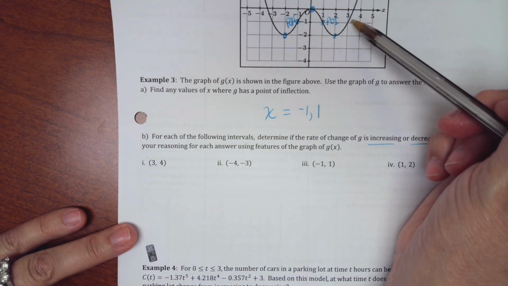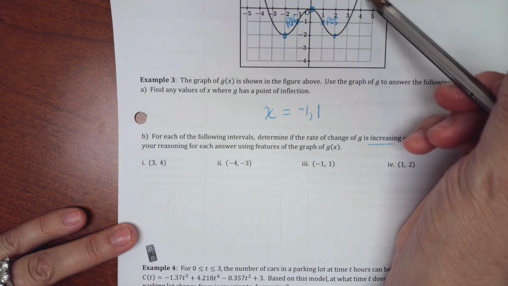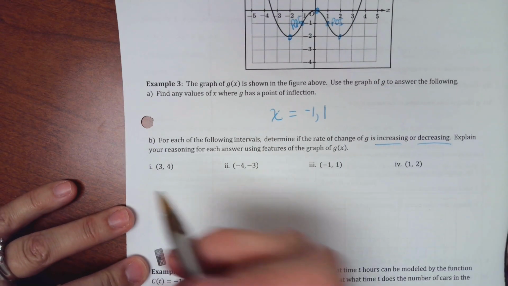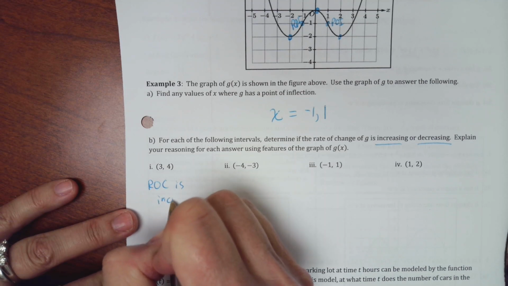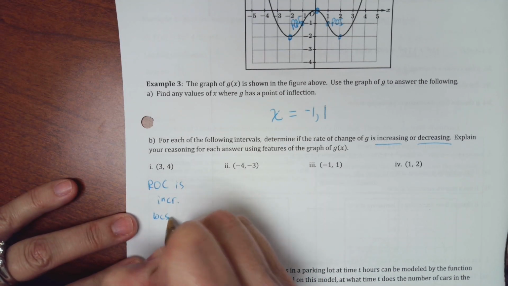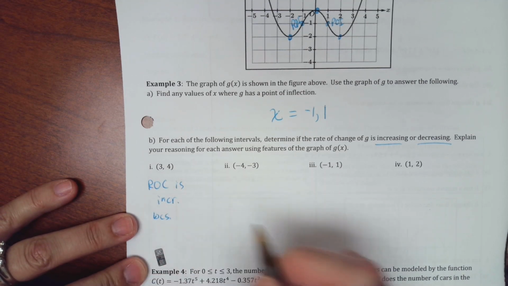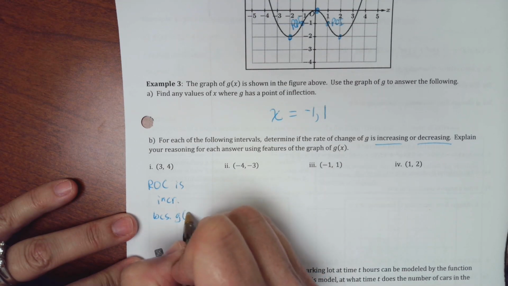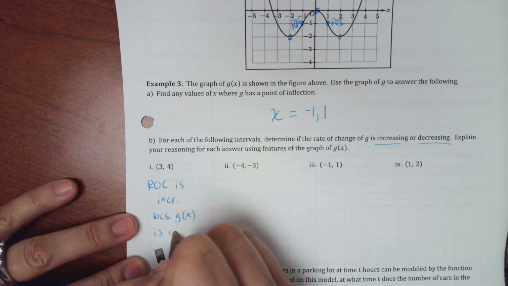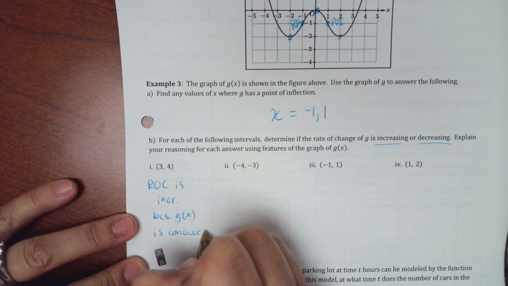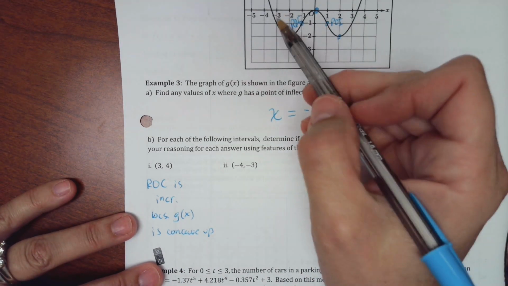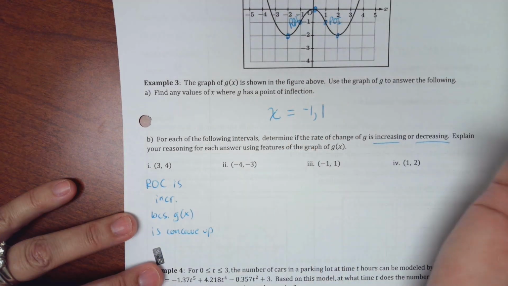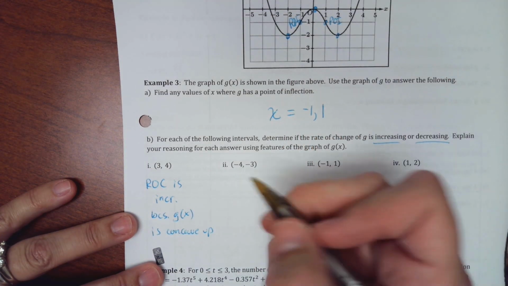So from 3 to 4, this area here, I am on a concave up area, so my rate of change is increasing because, what's the name of this guy? g of x is concave up. Okay. From -4 to -3, another concave up part. So same.